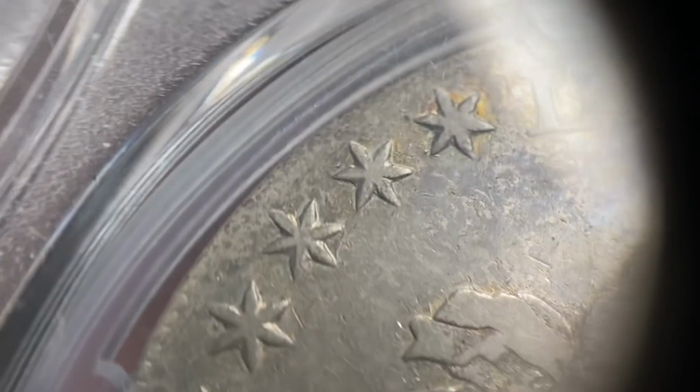Here we go, the date. The date is also bold. Hair curls are bold. We get a lot of flatness here, like the denticles are completely gone over here by the stars. So a lot of flatness.